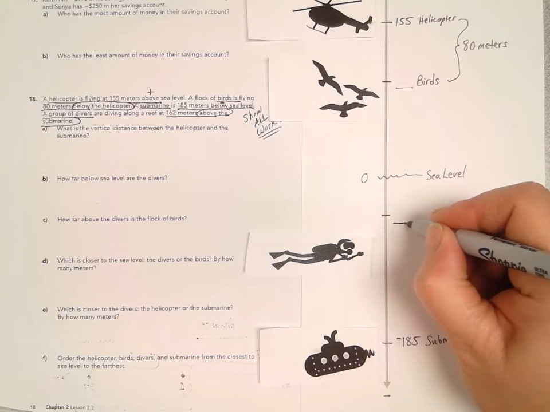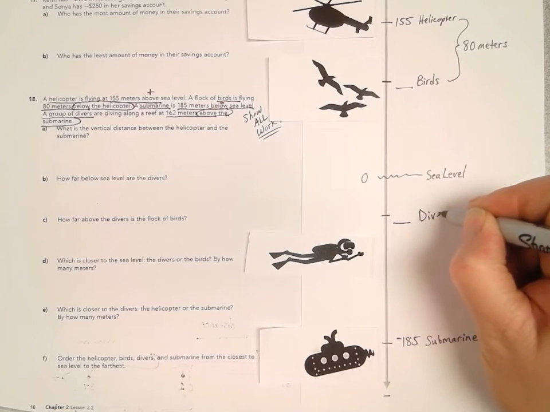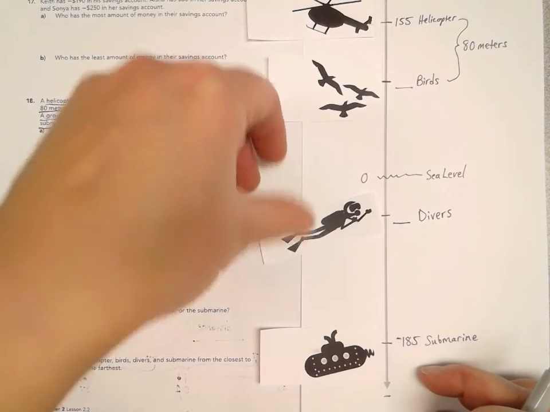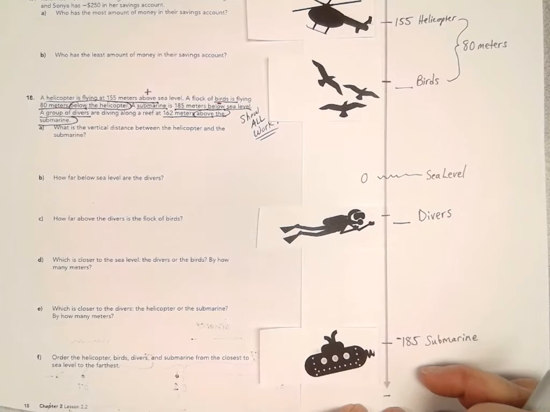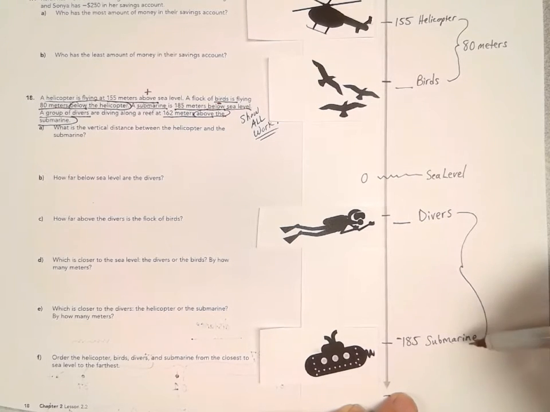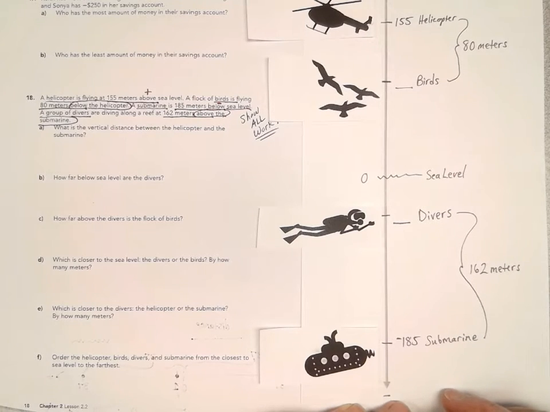I'm going to draw a line and call this my divers. And I'll put my diver here for a minute. But keep this in mind, I don't really know his location yet. What I know is the difference here, or the distance between submarine and divers, is 162 meters. Our number line is really set. We're ready to do some answering of the different parts of this question.